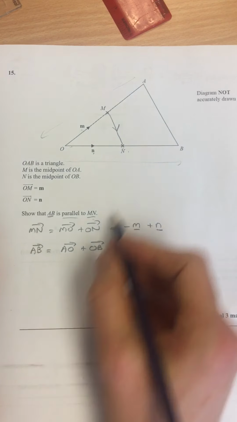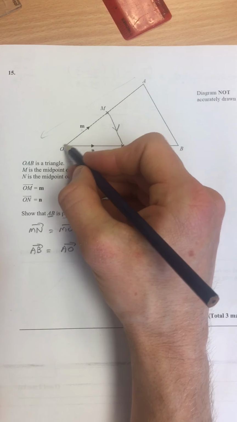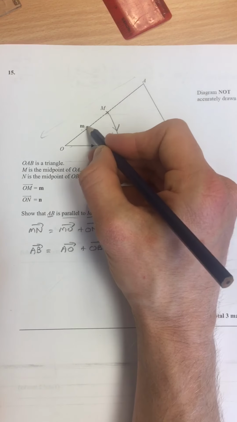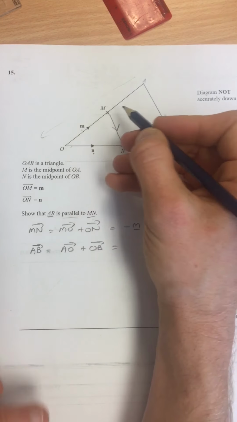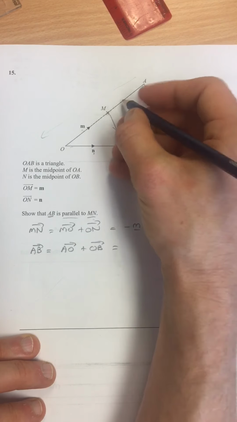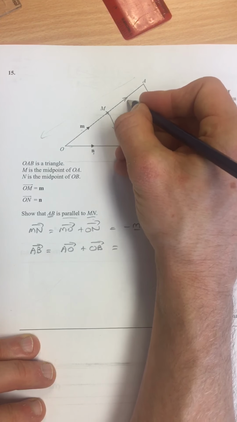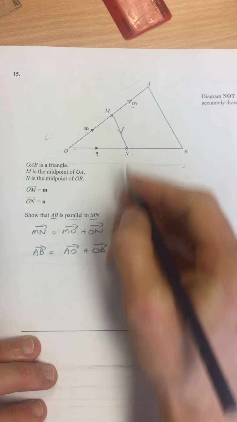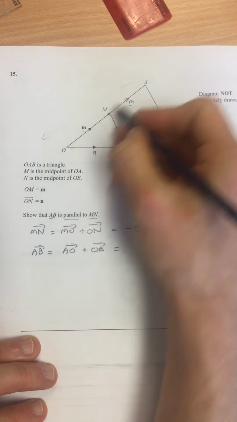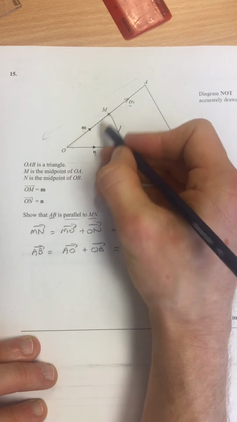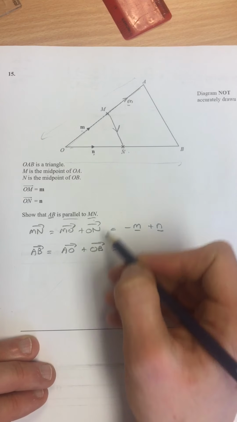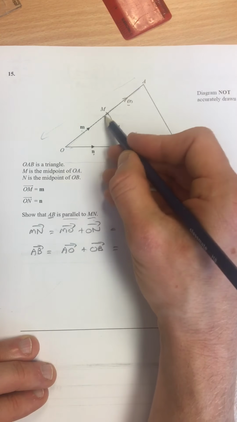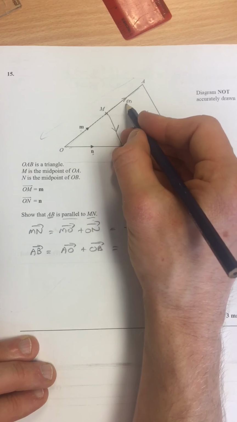A to O, well, I know that O to M is vector M, and I know that M is the midpoint. Therefore, M to A will be M as well. If this is the midpoint and this is a straight line, then this vector here will be exactly the same as this vector here, because this is equal in length to this and in the same direction.